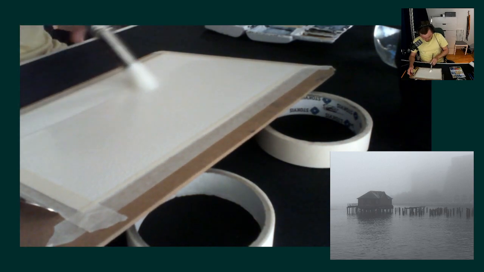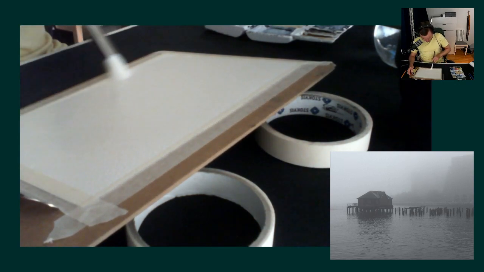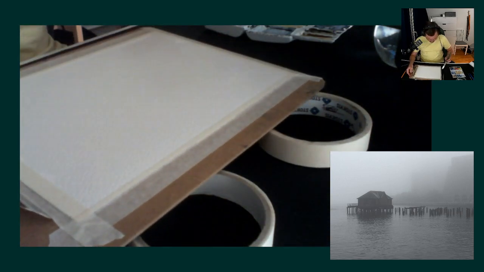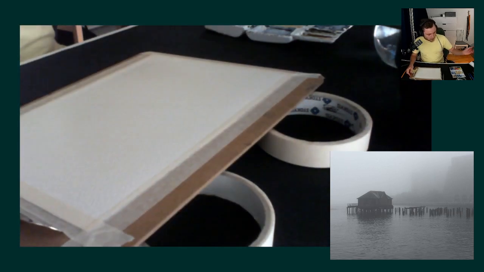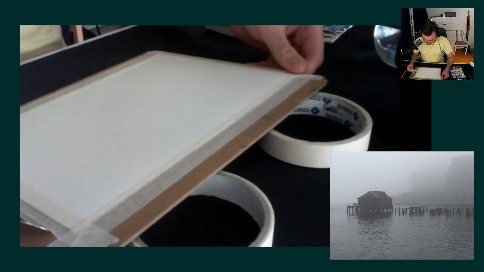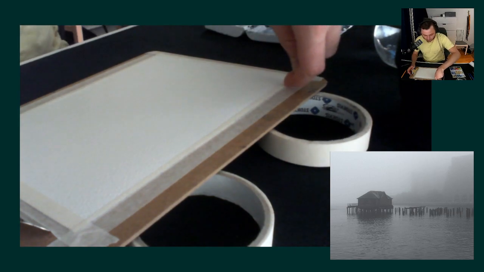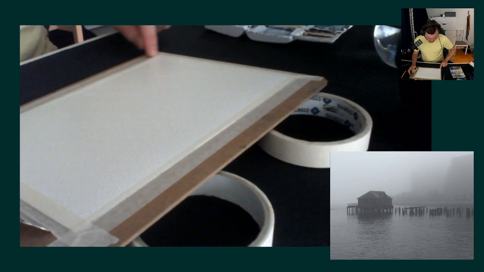Okay. So now kind of uniformly. This is the most exciting part. It needs to dry now. So we wet it and then we dry it, or let it soak in at least.